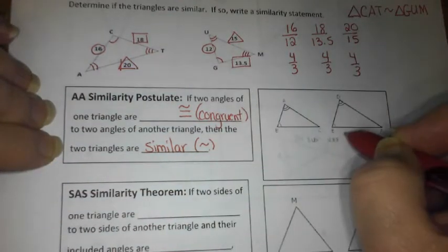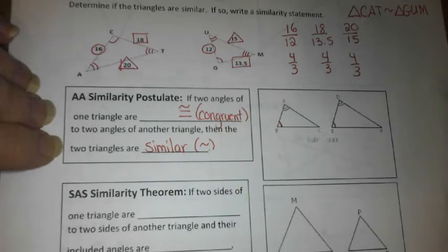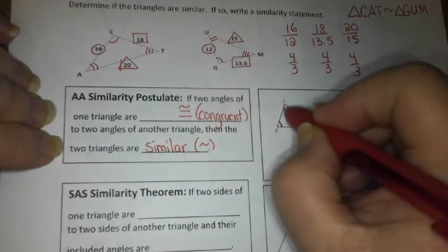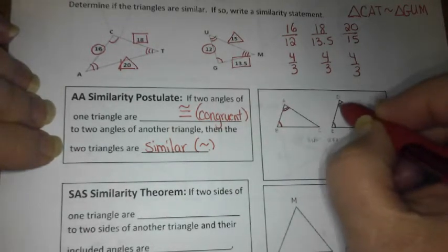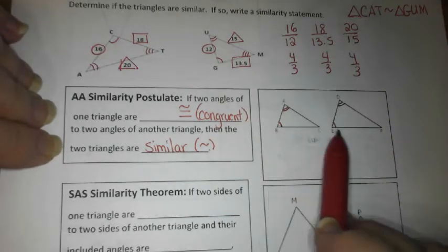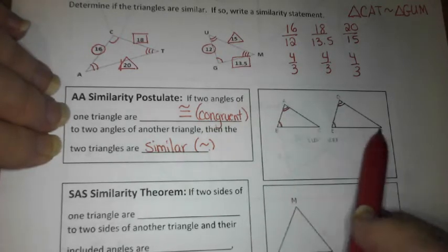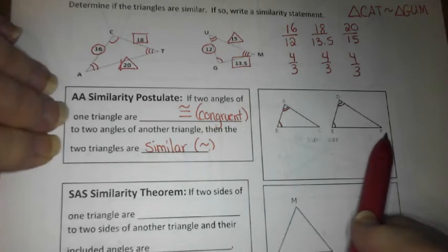So in other words, over here, if I saw that angle B and angle E were congruent, angle A and angle D were congruent, well, if B and E are congruent and A and D are congruent, don't C and F have to be congruent? Because they do add up to 180.